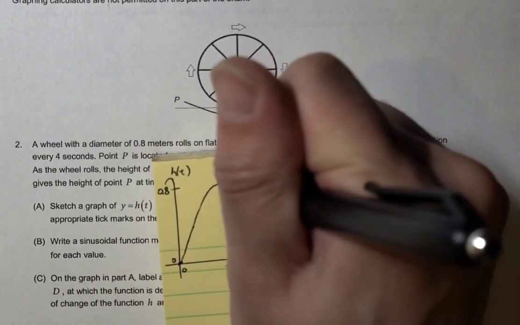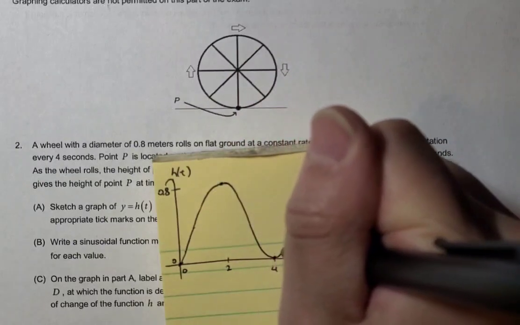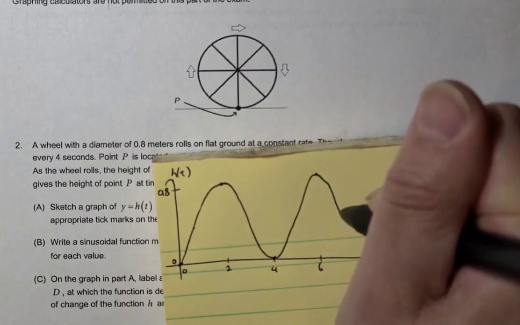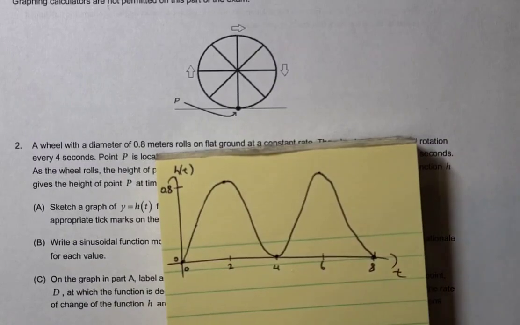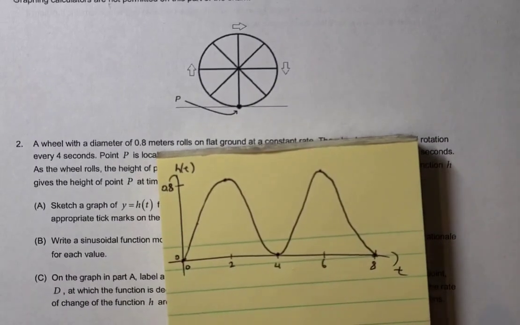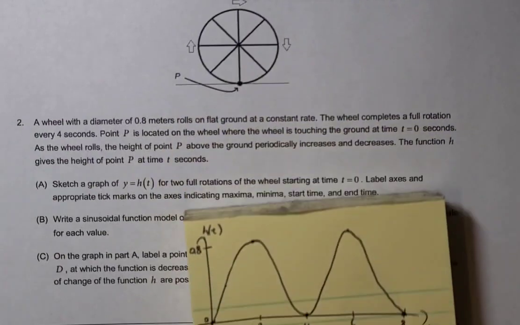Something like that. Okay, this is a good enough sketch, in my opinion.